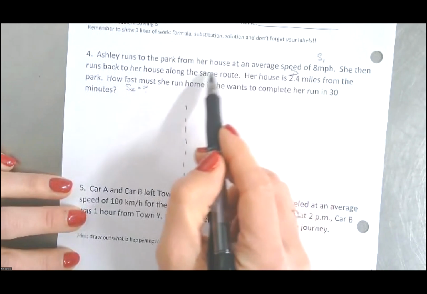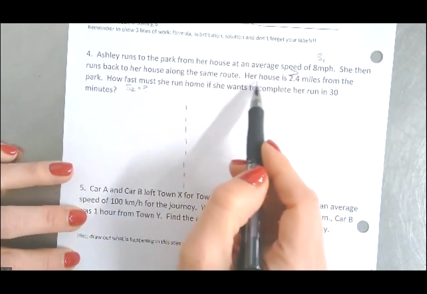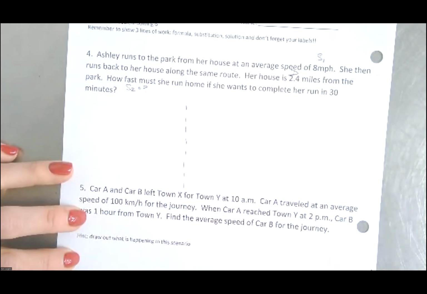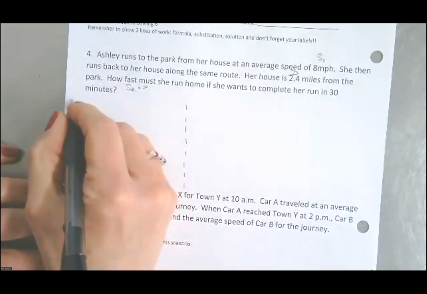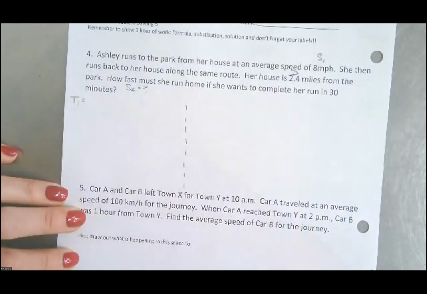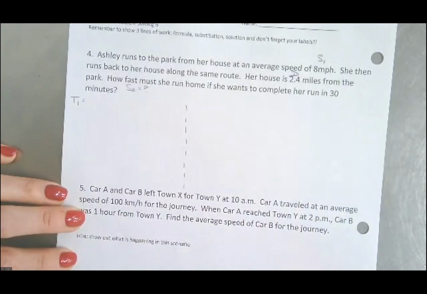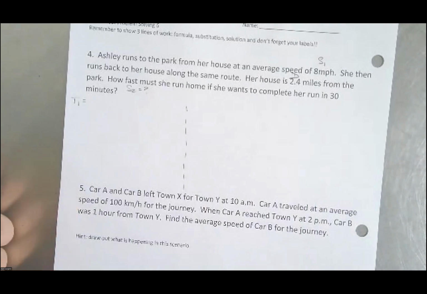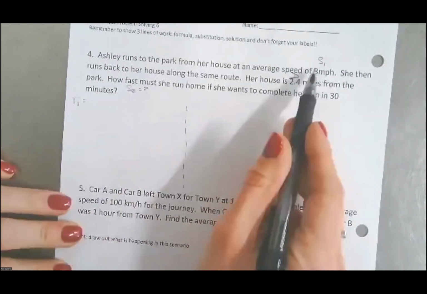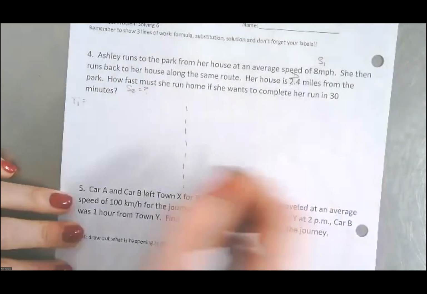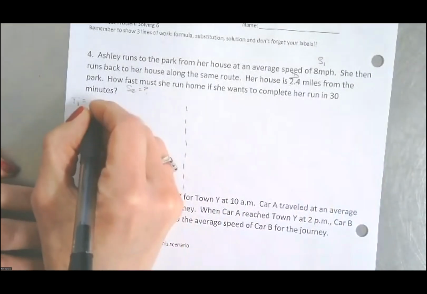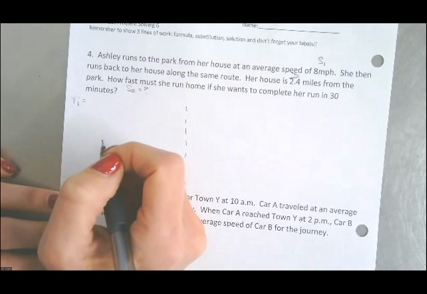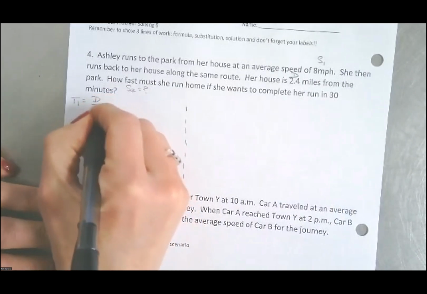All right, do we know how long she takes to run from the park to her house? No. Okay, so we're going to figure that out first. Remember, guys, when we are finding time, distance, or speed, we need 2 out of the 3 variables to find the third variable. We can't possibly find the third without the other 2. Do we know distance and speed here to be able to find time? Yeah, we do. Okay, so what's the formula for time, folks? Distance over speed. Okay, great.